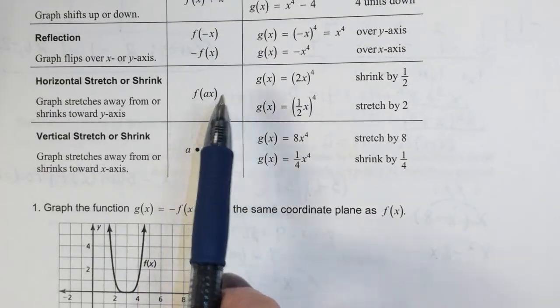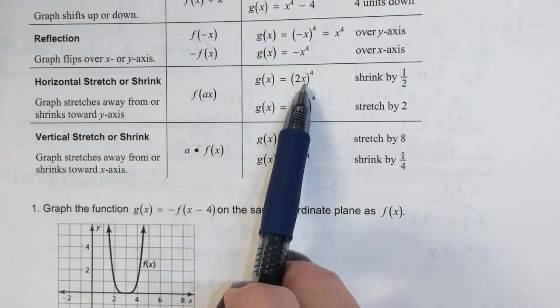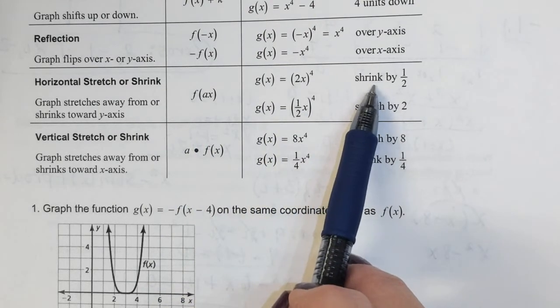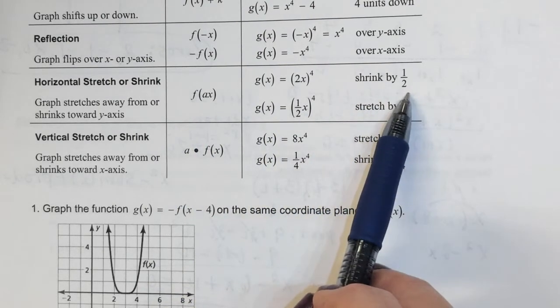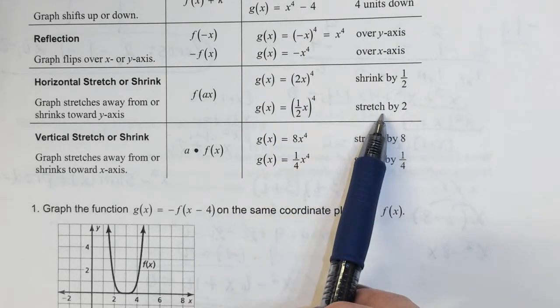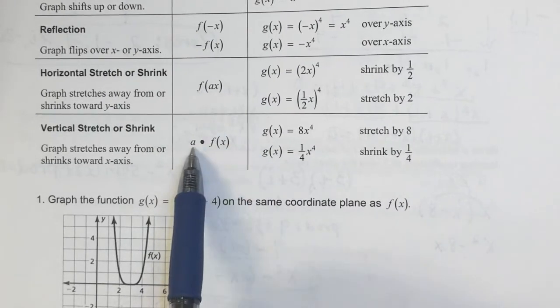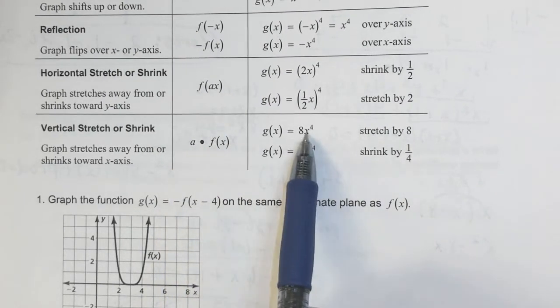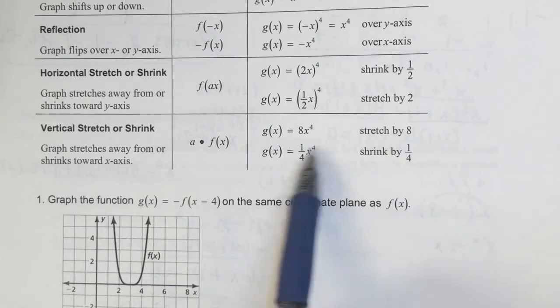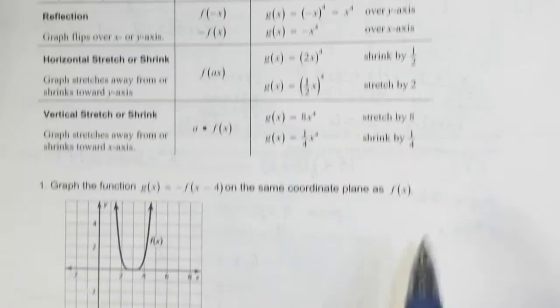Horizontal stretches and shrinks, these are the opposite of what you would think. If we're starting with that function of x to the fourth, but we replace the x with 2x, that's going to be a horizontal shrink by 1/2. If we replace that x with a 1/2 x, that's going to be our horizontal stretch by 2. If we have the entire function multiplied by a constant, meaning I've got that x to the fourth multiplied by 8, that's a vertical stretch by 8. And multiplying that whole function by 1/4, that's a vertical shrink by 1/4.